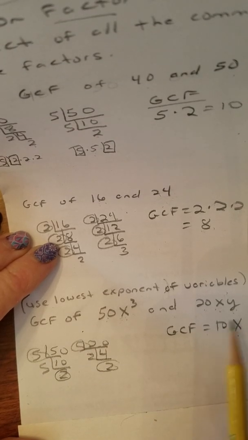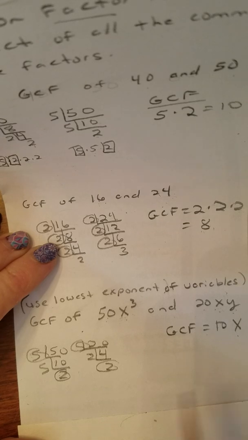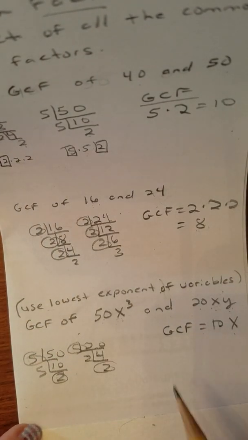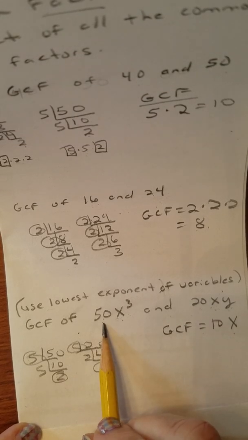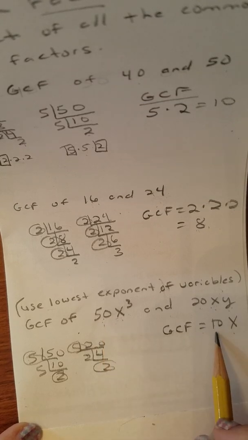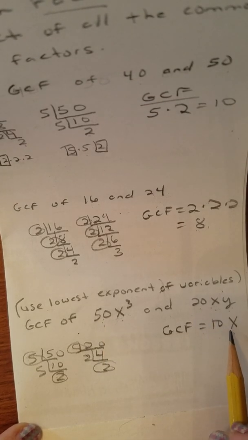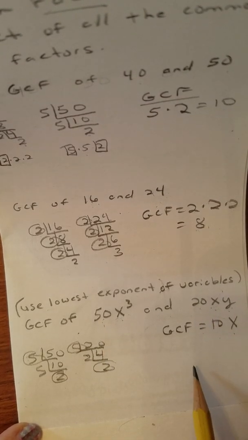So the GCF is 10x. Now, I can check that, right? Will 10x go into 50x? Yes, it will divide out evenly. And will 10 go into 20? Yes. So this is your GCF.